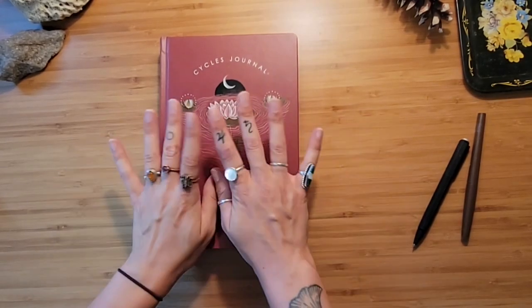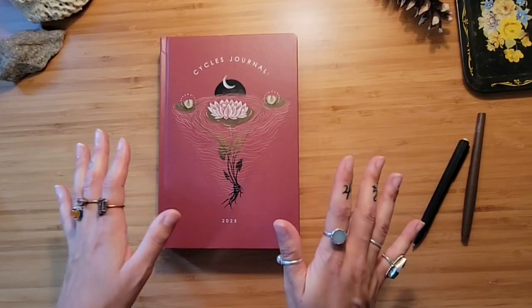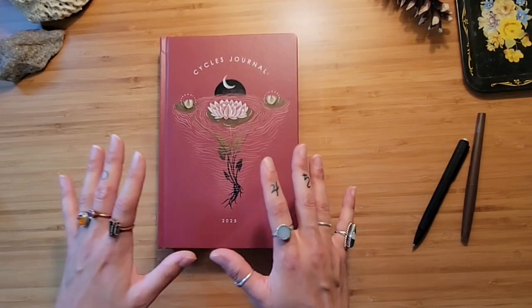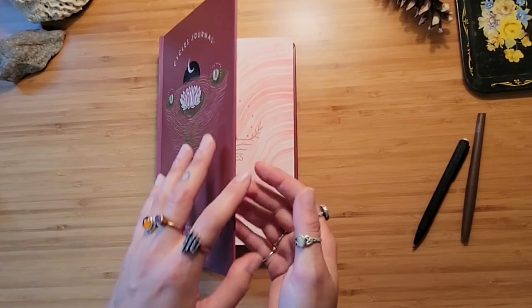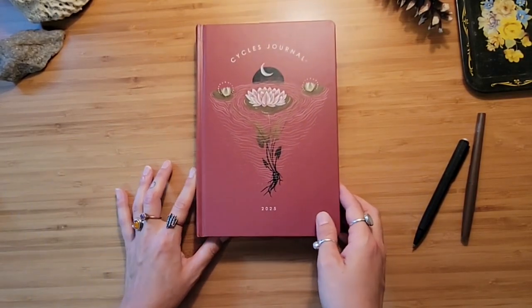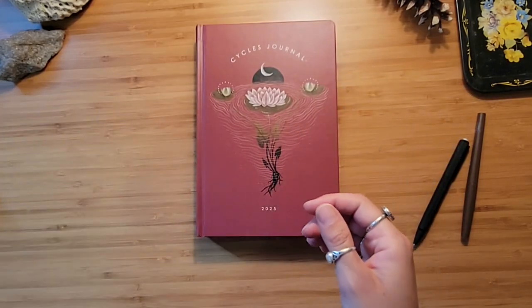I'm the creator and founder of Cycles Journal, and today I'm going to show you how to use Cycles Journal. I'm using the 2025 edition right now, but this should apply to any future edition since we have reached a stage of consistency in the journals as of 2 years ago, and the structure will stay the same. There just might be little additions and improvements here and there.